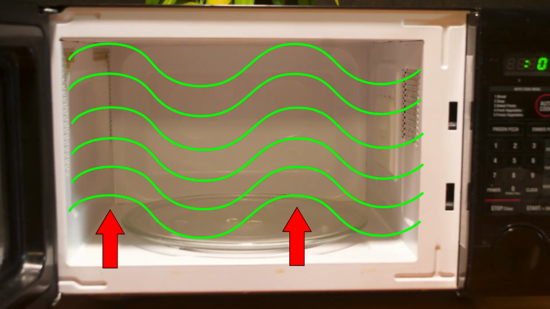Now, through some very clever engineering in the electronics, and the actual size of the microwave chamber itself, the peaks and the troughs of the microwave light appear to stay in the same place when the microwave is turned on. This is called a standing wave.